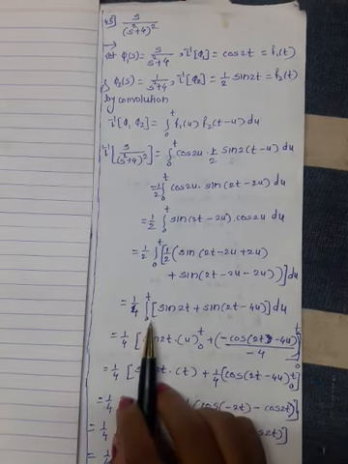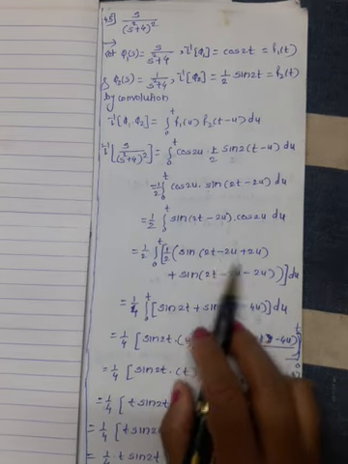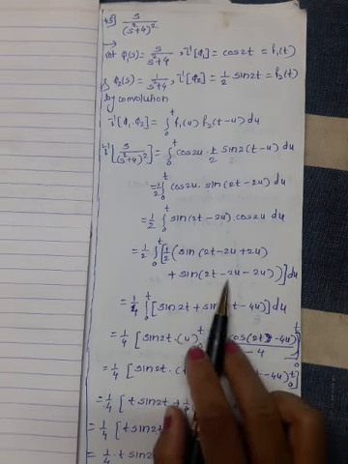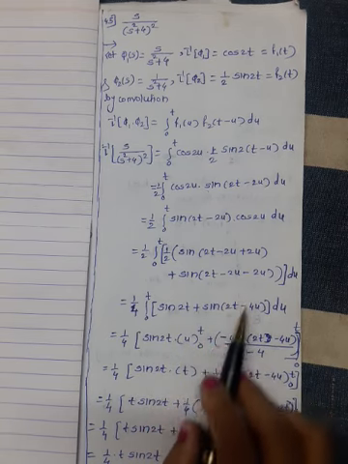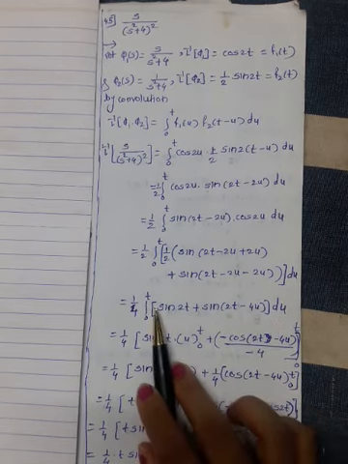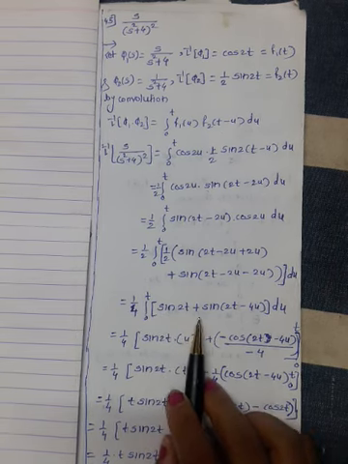We get 1 by 4 into the integration 0 to t of sine 2u gets cancelled, so sine 2t, plus sine of 2t minus 2u minus 2u becomes minus 4u, integration with respect to u. Okay, now take this integration and split it into an addition of trigonometric terms. We can easily take the integration with respect to u.